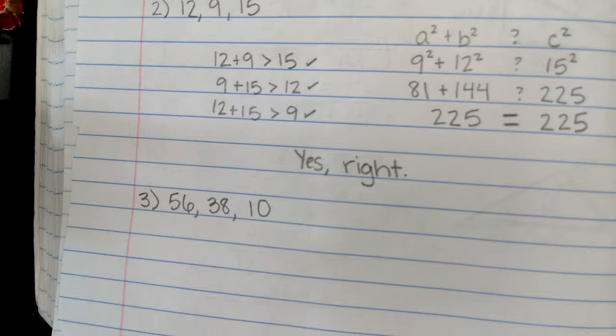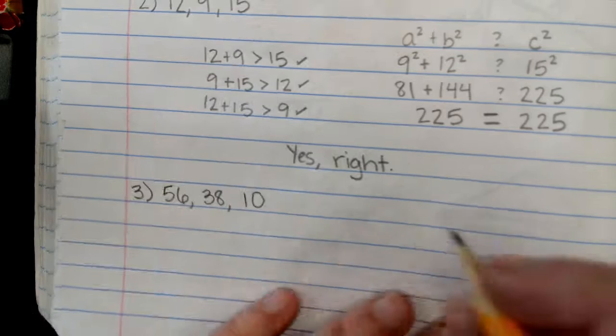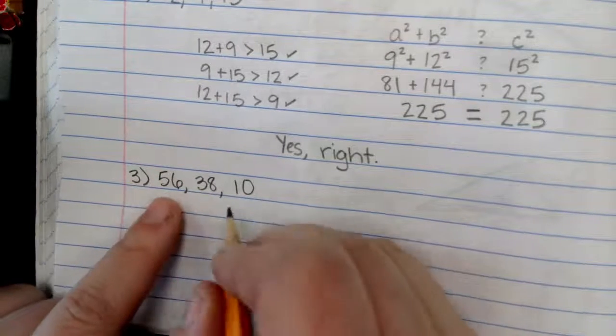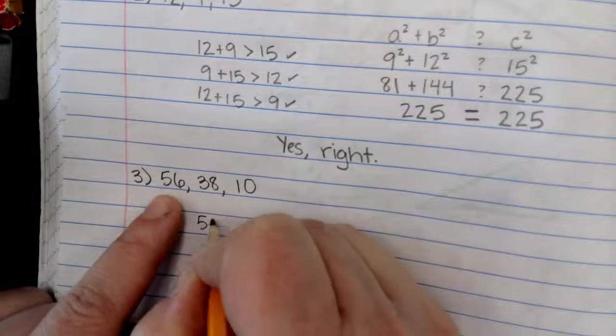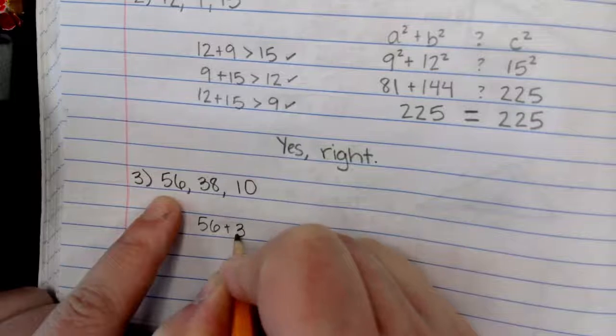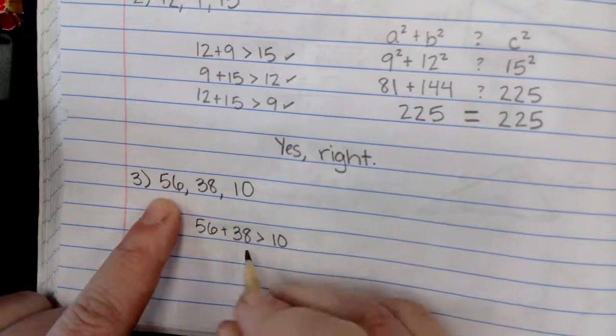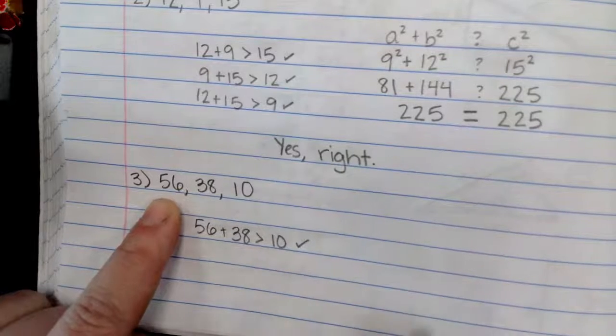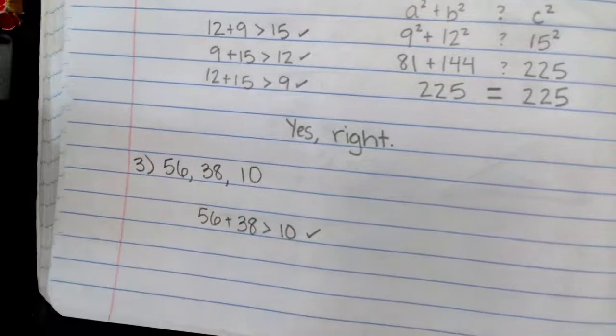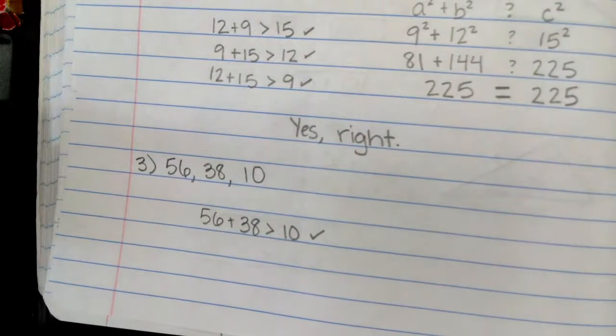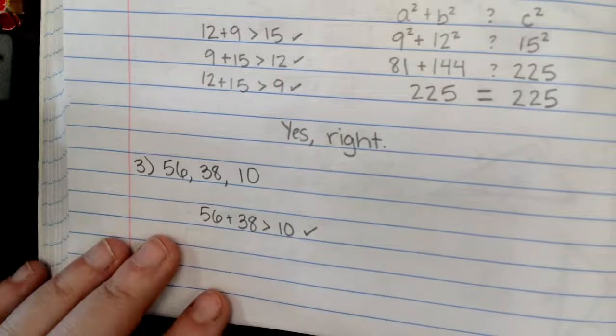Six plus 38, is that bigger than 10? That's bigger than 10. We know that, right? I don't even have to do the math. Either one of those numbers is bigger than 10. So if you put them together, they're definitely bigger than 10. Okay, what about 56 plus 10? That'd be 66. Is 66 bigger than 38?